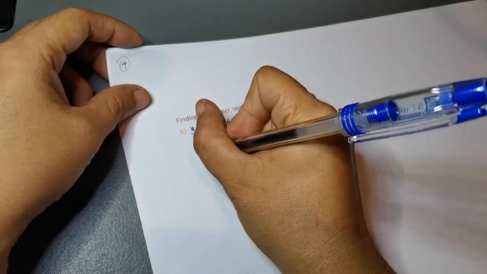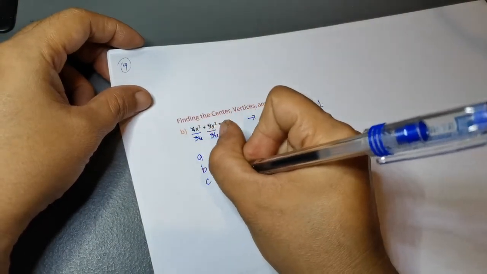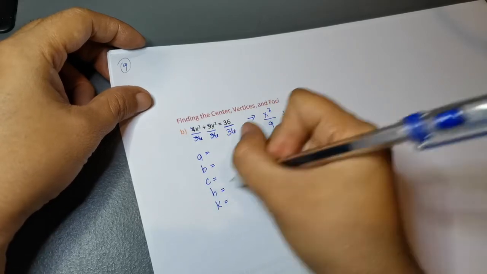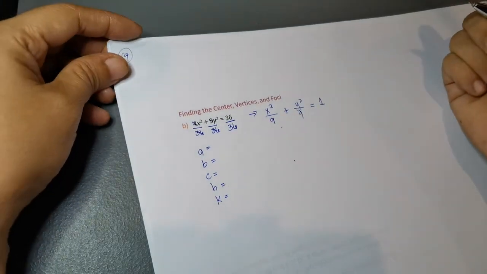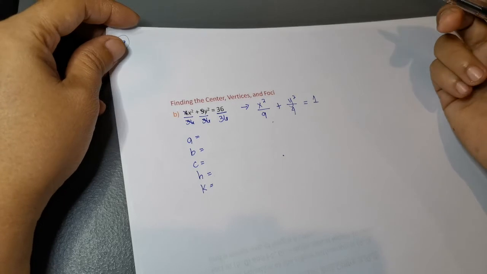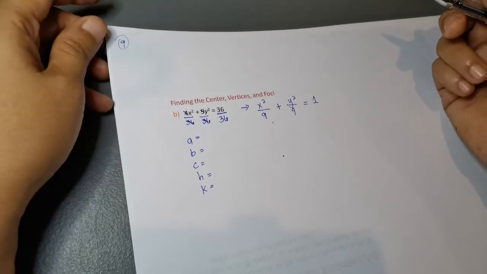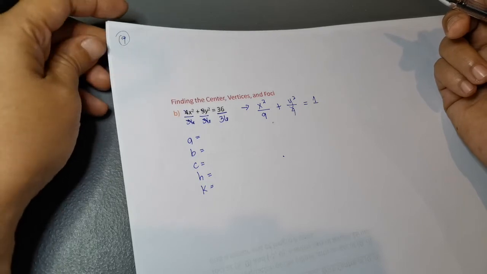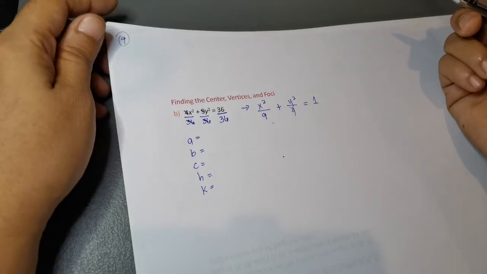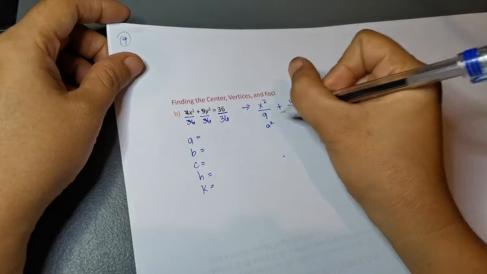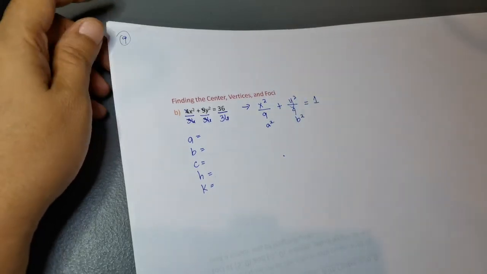So, identify na lang natin ang A, B, C, at saka ang H and K. Ngayon, titignan natin ang ating equation. Nasaan ang mas malaki? Nasa ilalim pala ng x squared. Ayan. So, ito ang ating a squared at ito ang ating b squared.